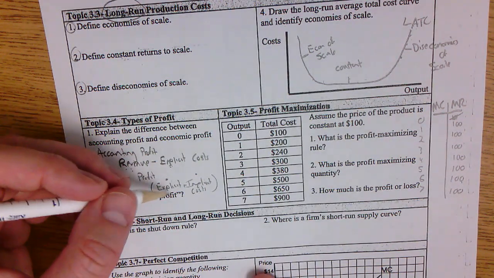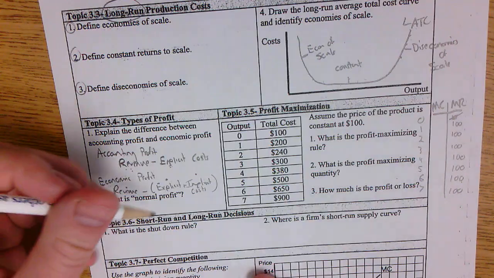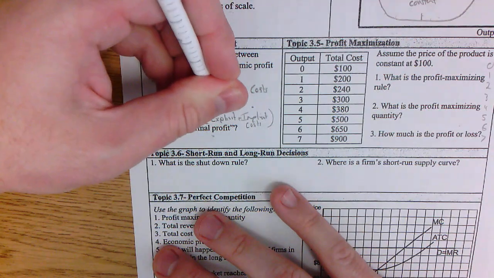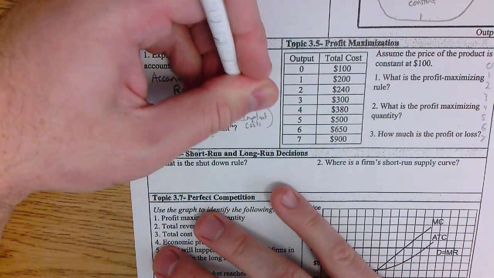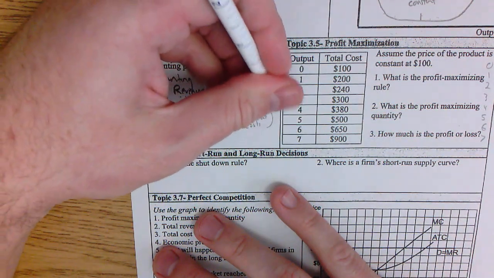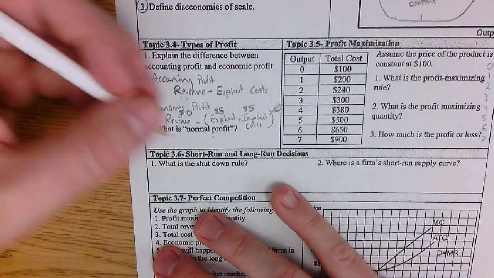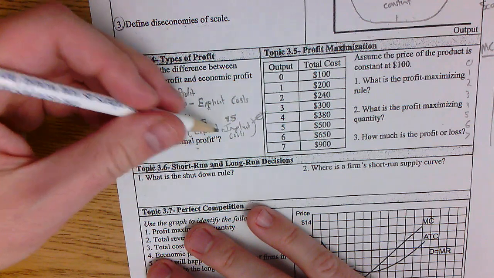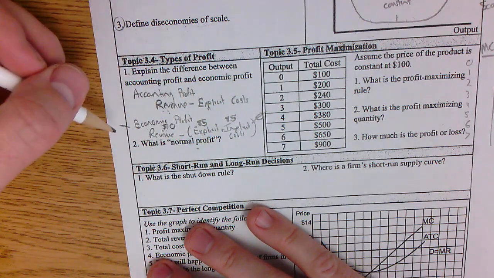That if our economic profit is zero, then our normal profit's always going to be positive. And what I mean by that is, let's say that my revenue is $10, my explicit costs are $5, and my implicit costs are $5, right? So my economic profits right now are zero. I'm making 10, I'm spending 10, my profit's zero. All right, so if I'm looking at my economic profits being zero, my accounting profits are always going to be positive.